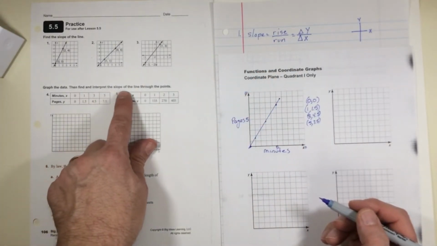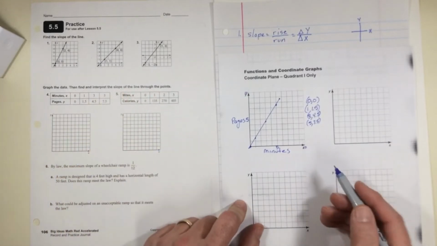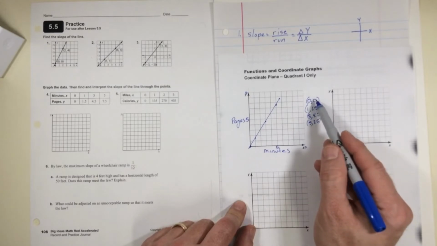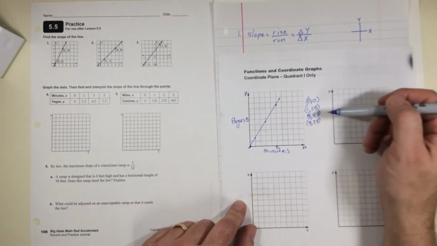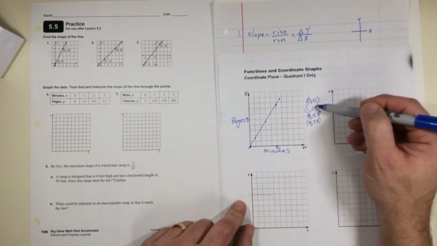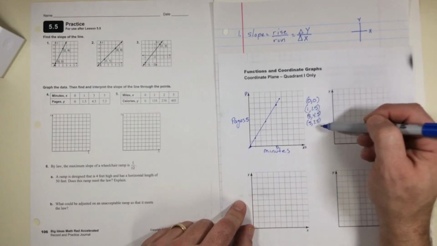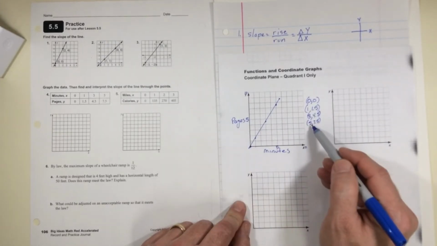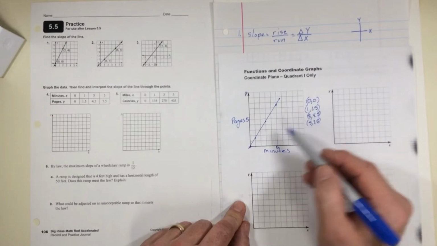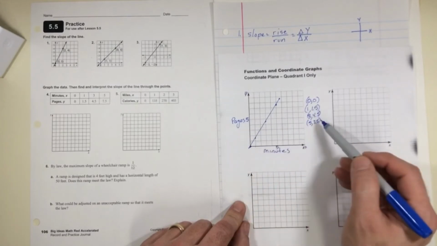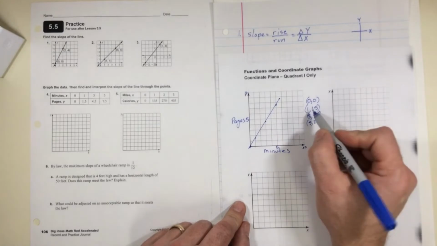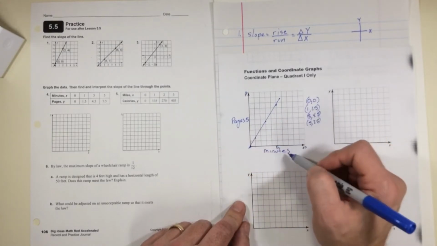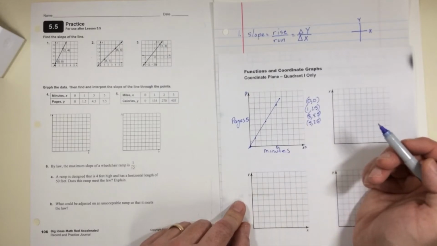Then find and interpret the slope of the line through the points. Well, we could put a lot of different things. Because it goes through the origin, we can choose any of these points, and we put the y value over the x value. So I could say the slope is 7.5 pages per 5 minutes. I could say the slope is 4.5 pages per 3 minutes. But the best one would be the slope is 1.5 pages per 1 minute, because that's our unit rate.